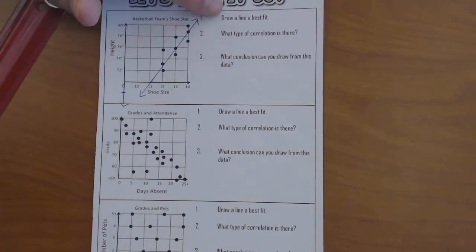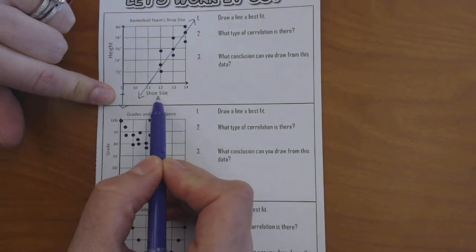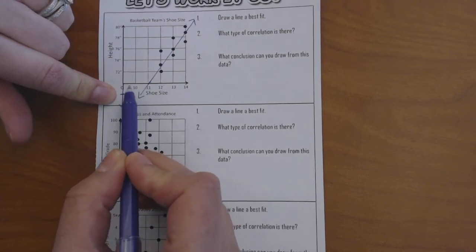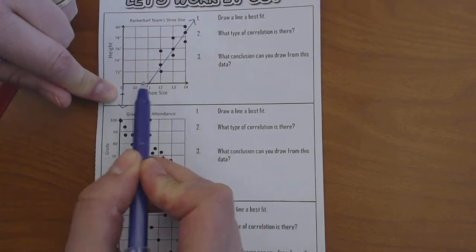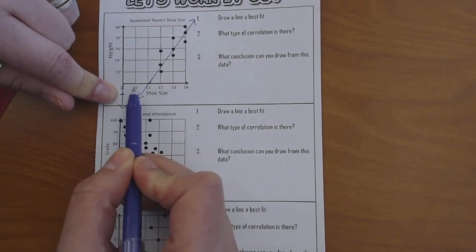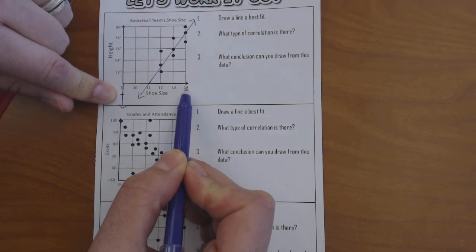Okay, so we drew our line of best fit. What type of correlation is there? So what we have to do is we start with this x-axis. We start with the shoe size, and we're going to be reading the graph from left to right, just like we always have been. Reading it from left to right, we see our shoe size is increasing. What happens to these points?